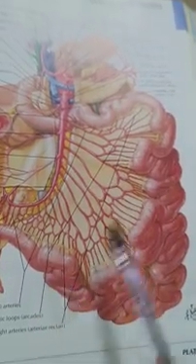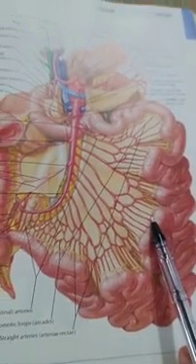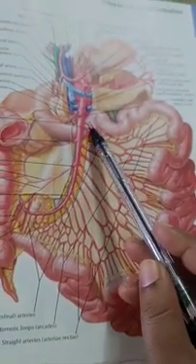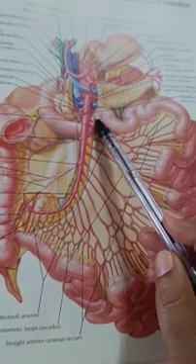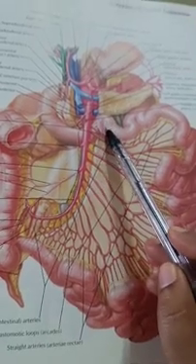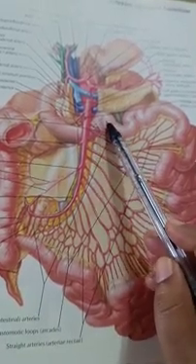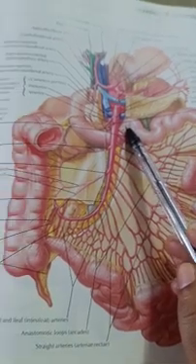The jejunum and ileum are the mobile part of the small intestine. There is a bending between the fourth part of the duodenum and the jejunum, the duodenojejunal flexure.